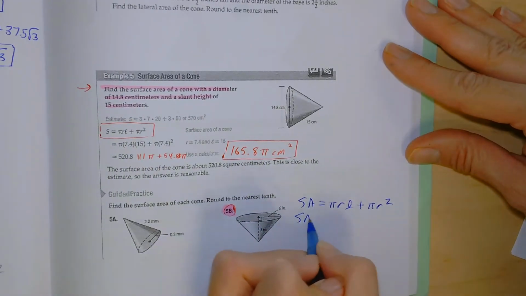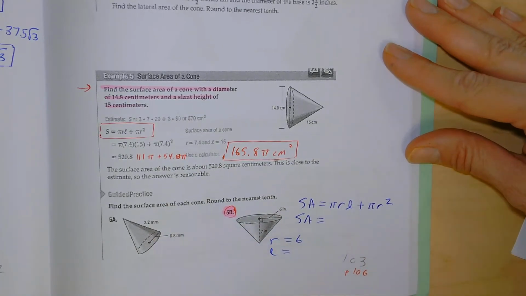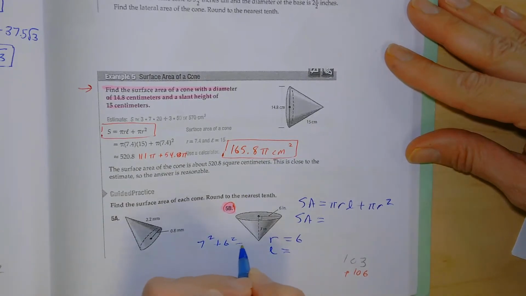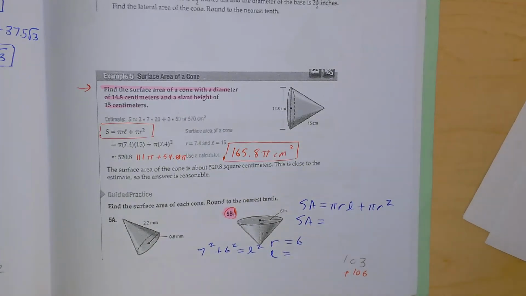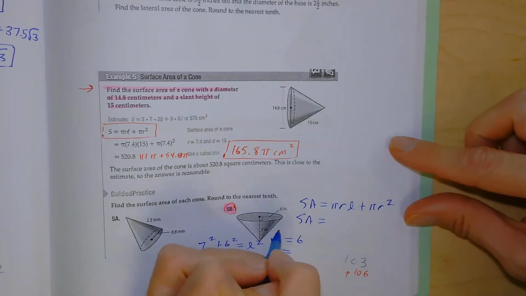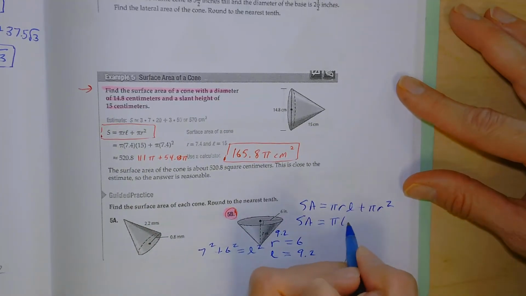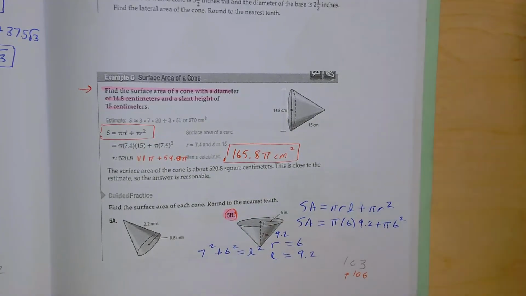Okay, so we're going to put everything in that we need. We need our r and our l. Well, our r is 6, but our l we don't know. I want to point out in this problem that you could do the Pythagorean theorem to get it. So you would do 7 squared plus 6 squared equals l squared. When you do that, you're going to get a slant height of 9.2, and then you'll be ready to plug in your numbers. So it'll be pi times 6 times 9.2 plus pi times 6 squared.